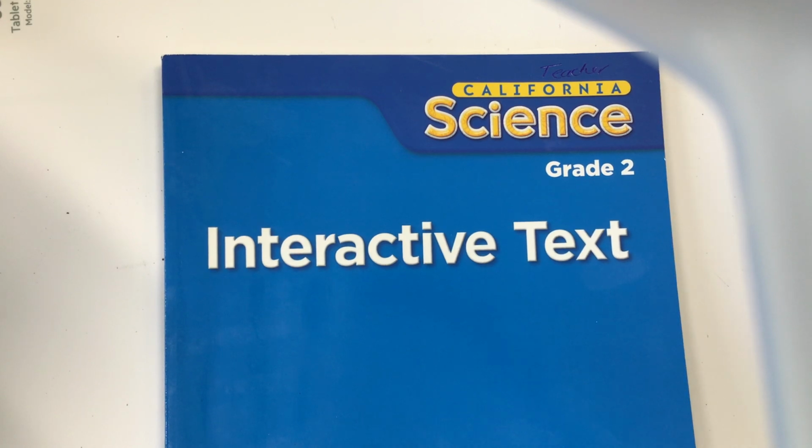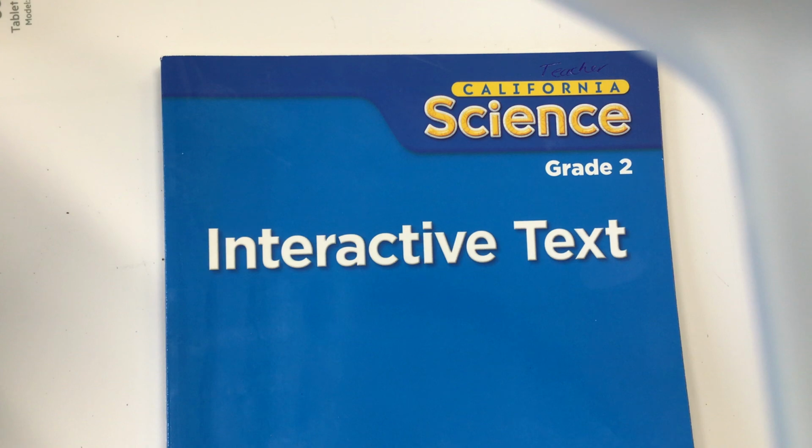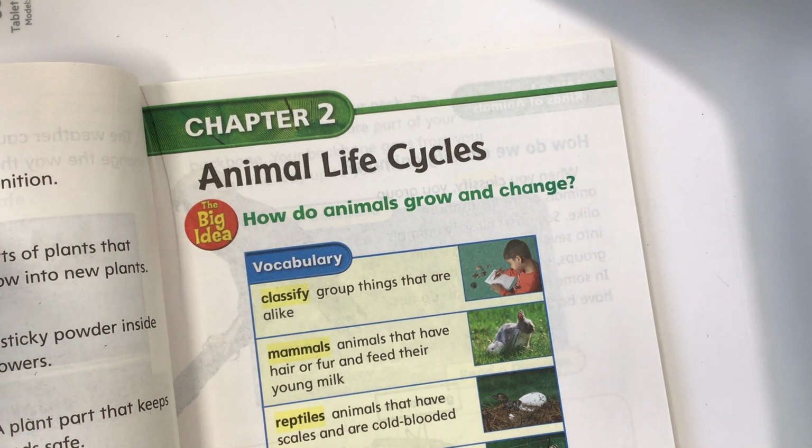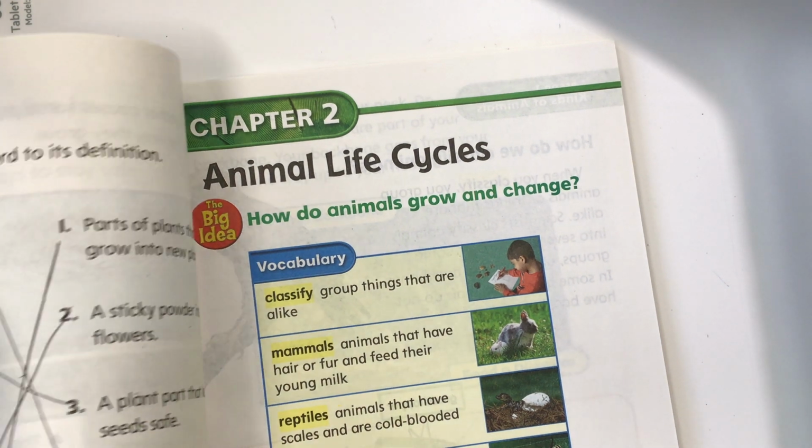In the second grade California Science interactive text, we will be working on pages 23 through 29 today. Animal life cycles. How do animals grow and change? Classify. Group things that are alike.